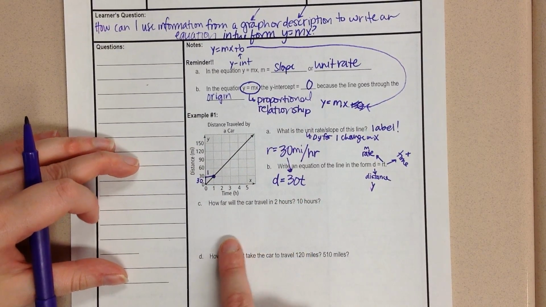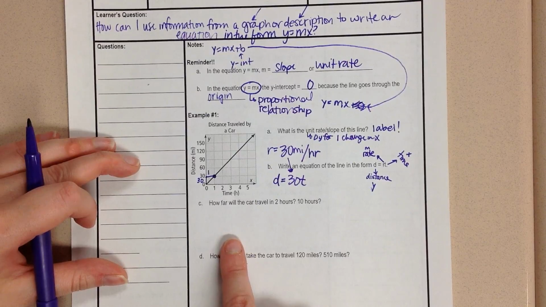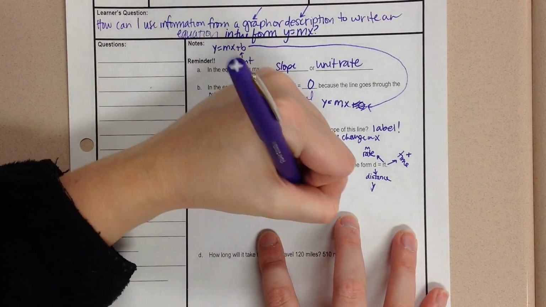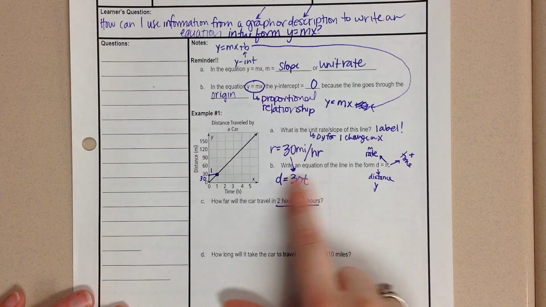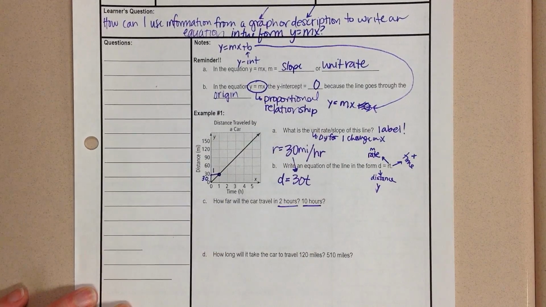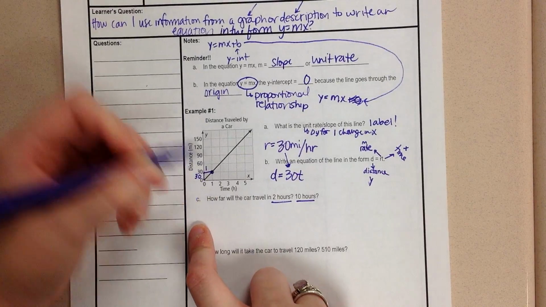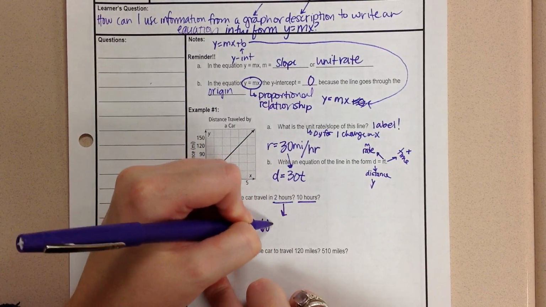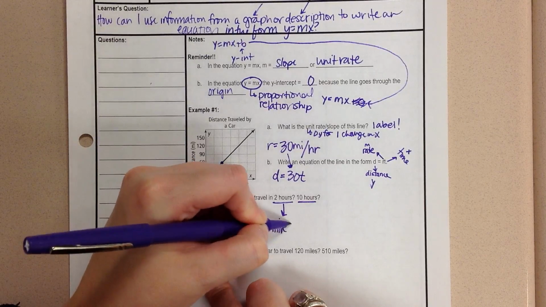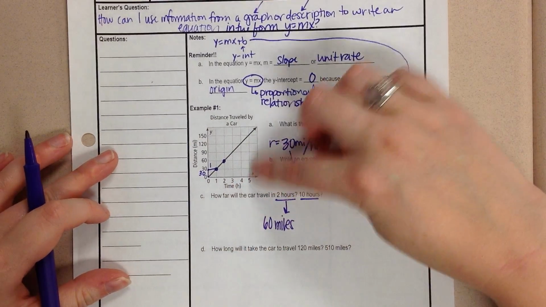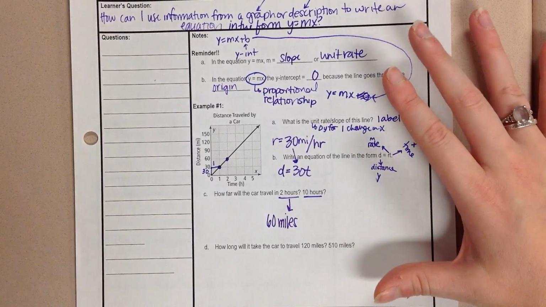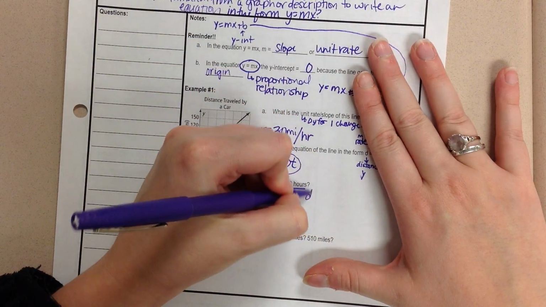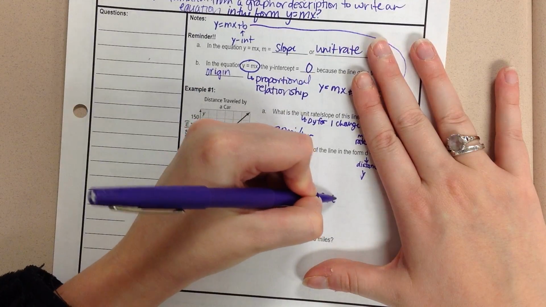Okay, C. How far will the car travel in 2 hours? What about 10 hours? Okay, so they're asking us to think how far will the car travel? Well, let's look and see if our graph can tell us. Okay, in 2 hours, we have that on our graph. That's 60 miles. Okay, so we know it's going to travel 60 miles in 2 hours. Okay, now, is 10 hours on my graph? No, it's not. Okay, so I'm going to use this formula, this equation, d equals 30t, to find out.